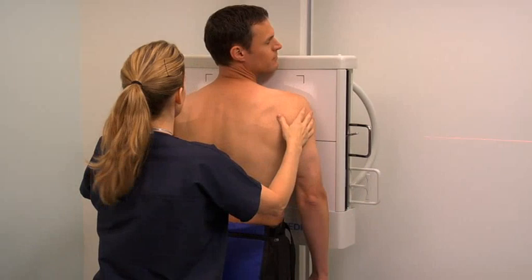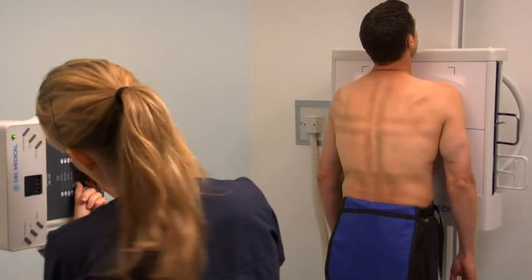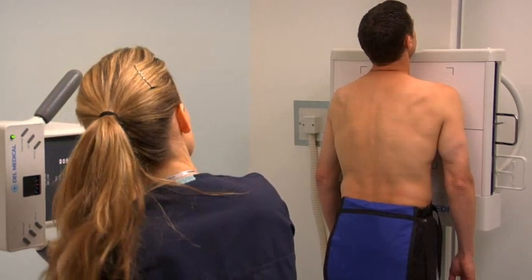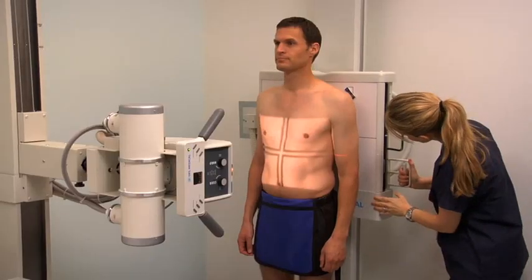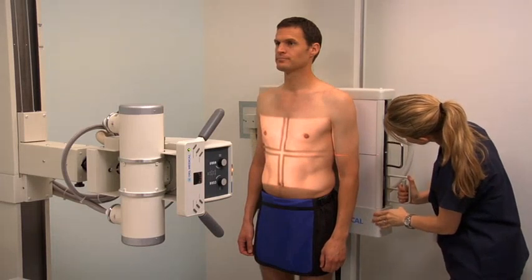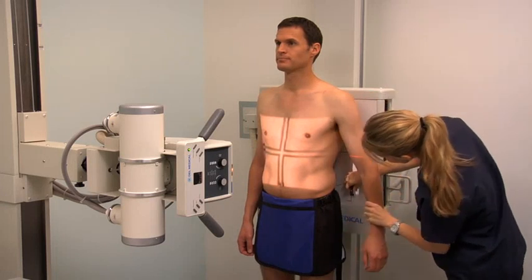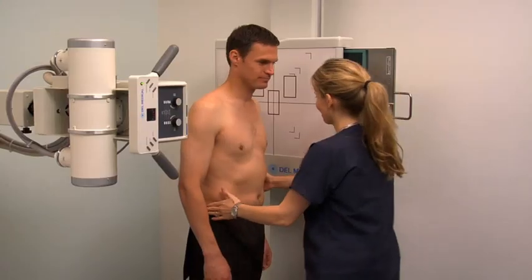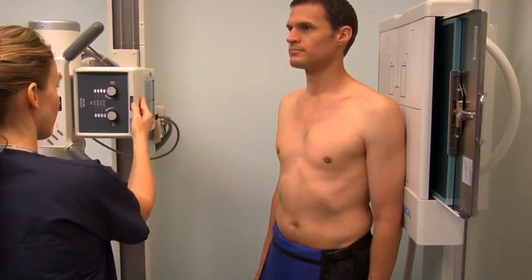The postero-anterior, or PA projection, is where the X-ray beam, or central ray, enters the posterior aspect of the body or body part and exits anteriorly. The antero-posterior, AP projection, is where the X-ray beam enters the anterior aspect of the body or body part and exits posteriorly. When the body is rotated medially or laterally, this is called an oblique projection.